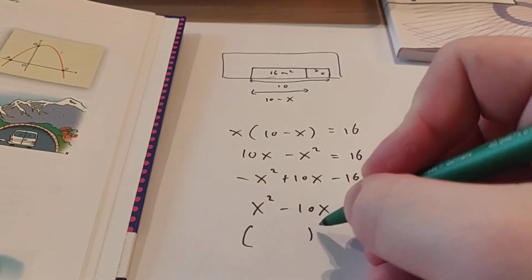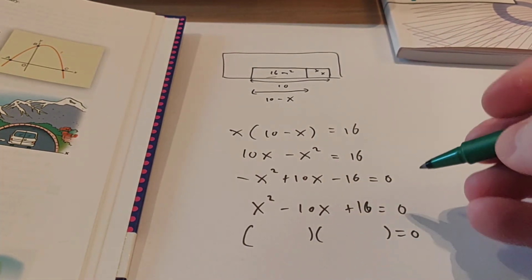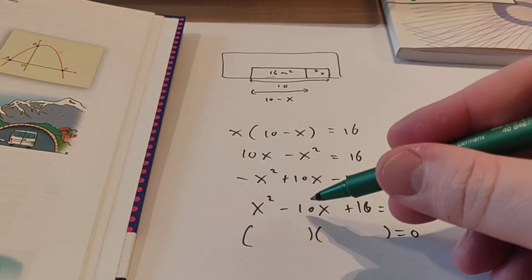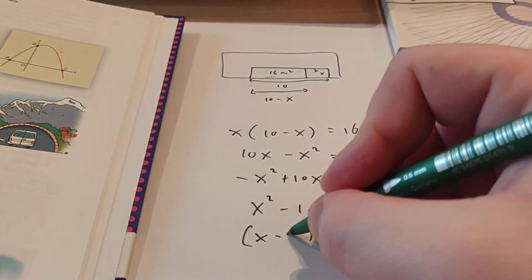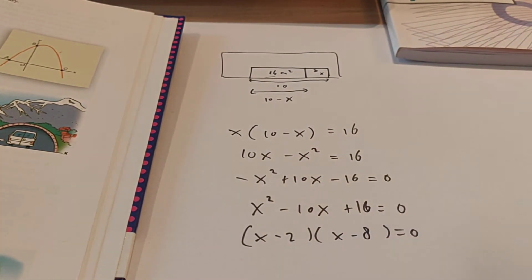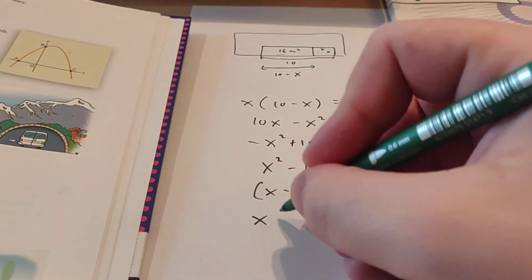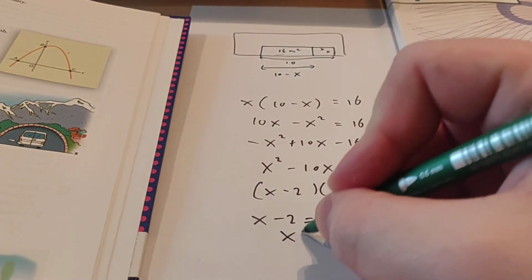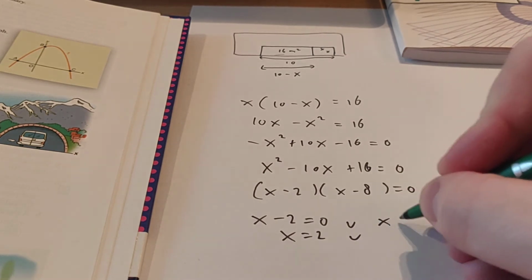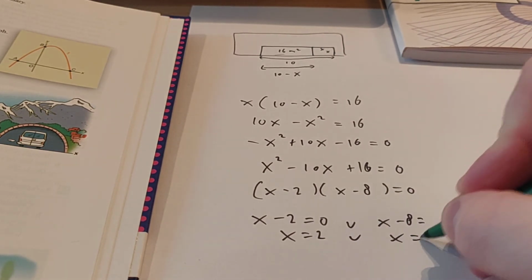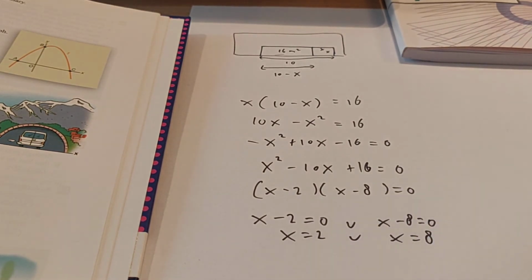And I'm going to use the product sum method. Because if you do 2 times 8, you get 16, and if you add 2 and 8, you get 10. But both of them should be negative. So you have x minus 2 and x minus 8. That means that one of the solutions is x minus 2 is 0. That means that x equals 2. And the other solution is x equals 8.